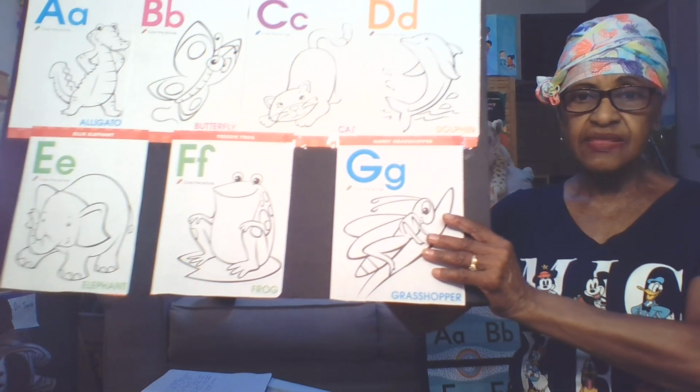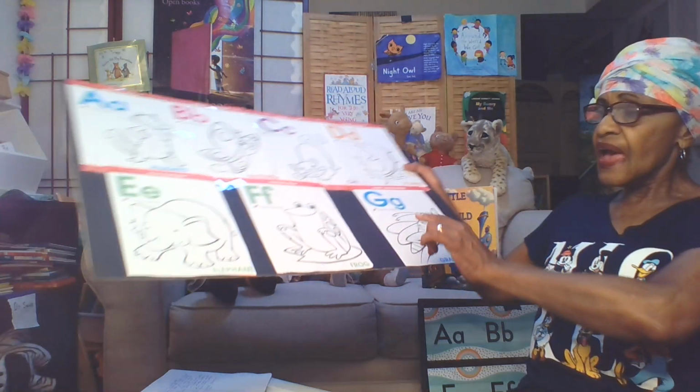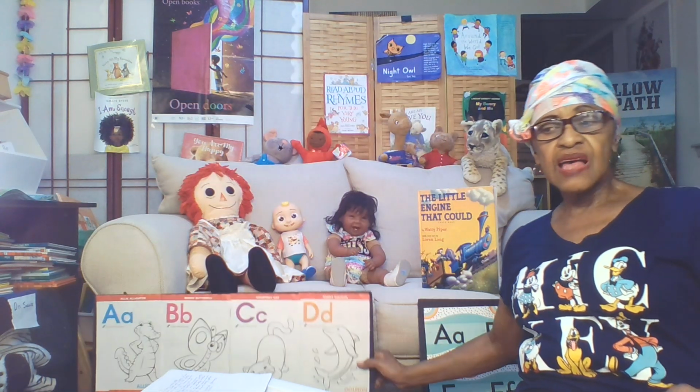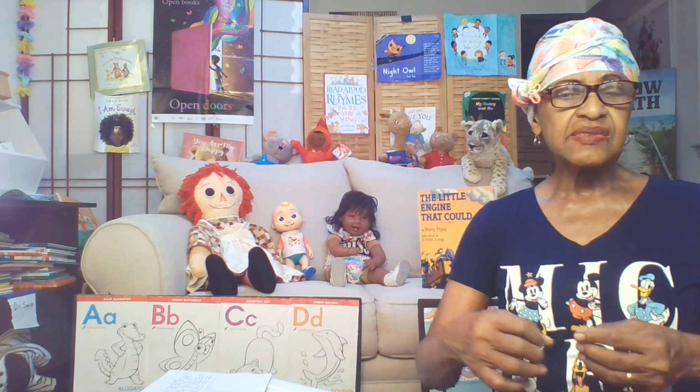Now, I'm going to sit this down. And like I said, when I get some crayons, I'm going to color those in because we're going to be going back to those letters. Once I finish with the first seven, we'll move on to the next set, the next ten, okay?